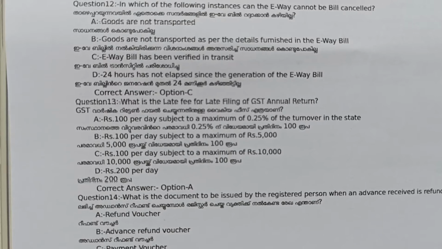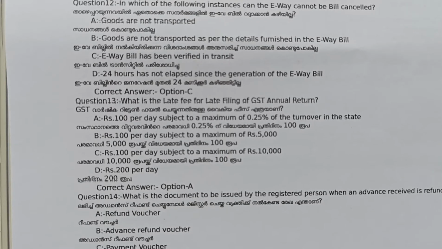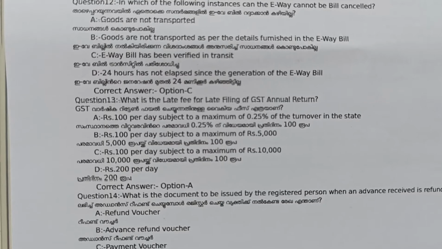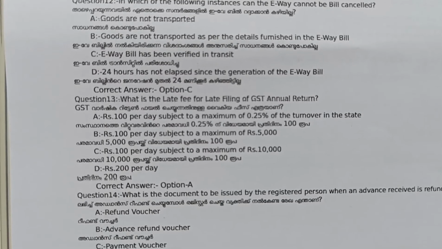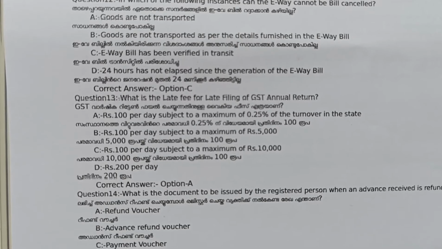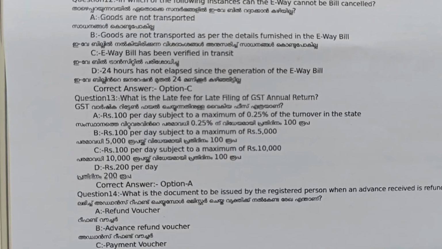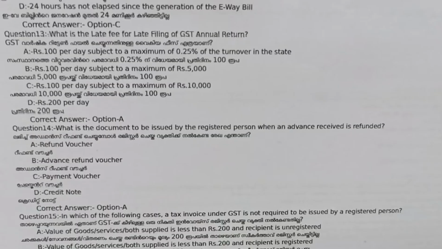Option C, rupees 100 per day subject to a maximum of 10,000. Option D, rupees 200 per day. Correct answer option A, rupees 100 per day subject to a maximum of 0.25% of the turnover in the state.